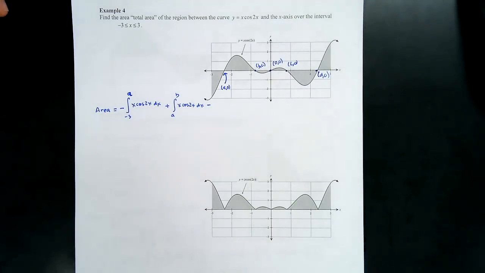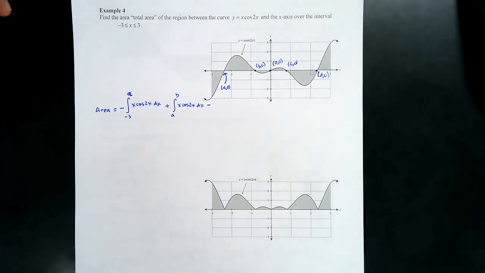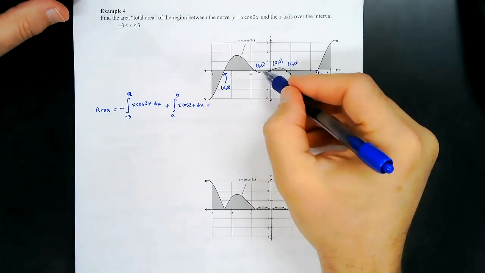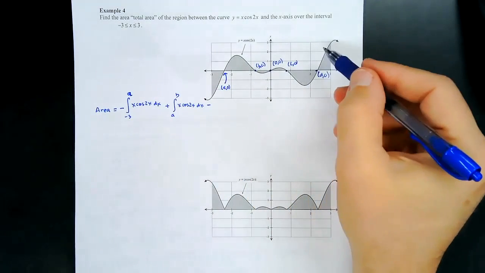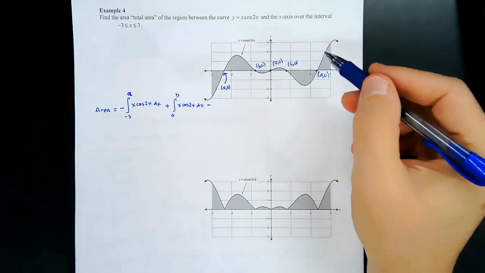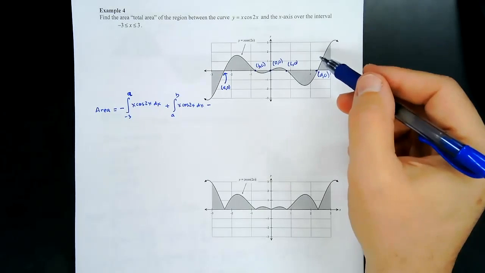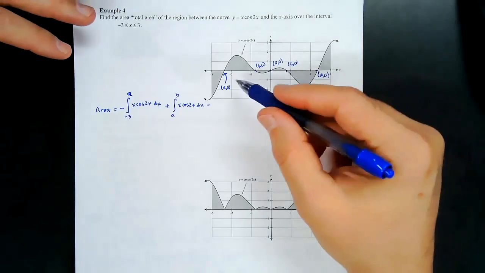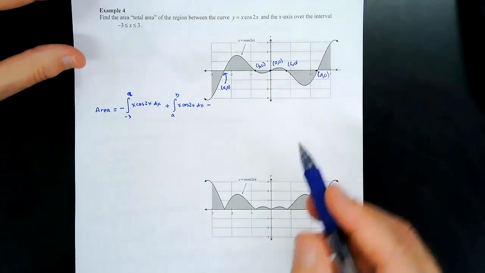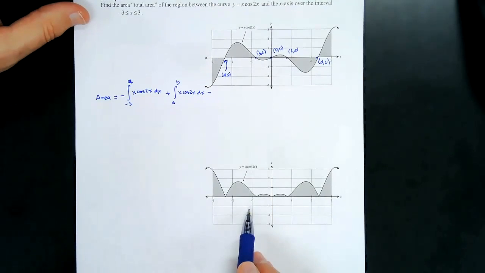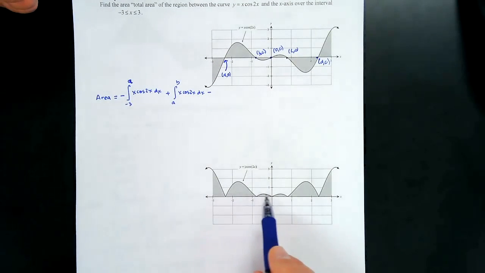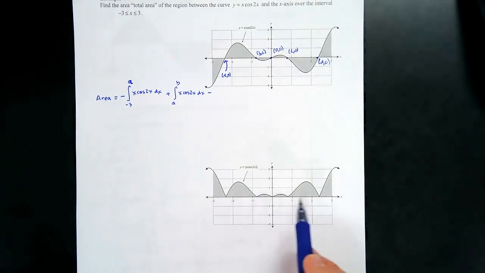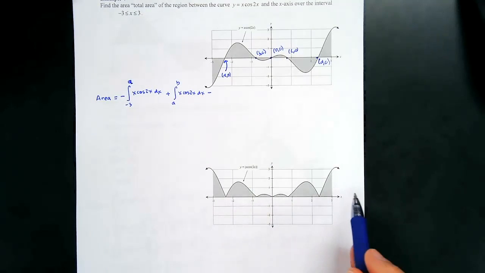But there's another way. What if there was a way in which I could automatically, before I integrate, make all of these areas below become above? And you can do that because if you take the absolute value of a function, what that does is it reflects the part that's below the x-axis over the x-axis. So that's what you're seeing right here. And because the whole graph is now above the x-axis, we can integrate all the way from -3 straight across to 3 because all of it's above.